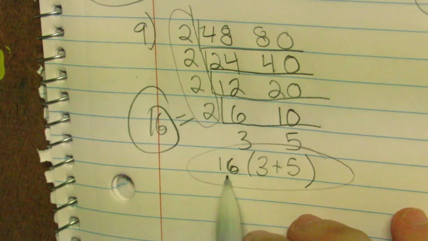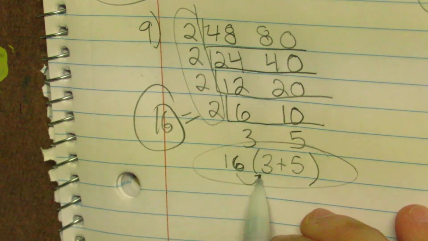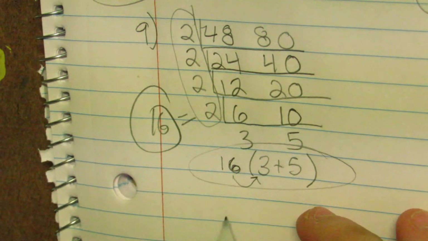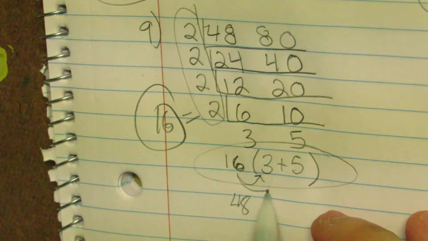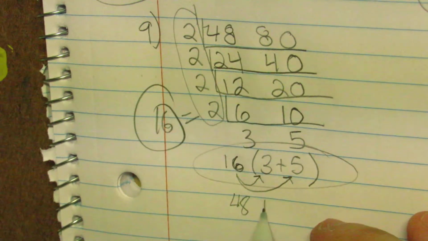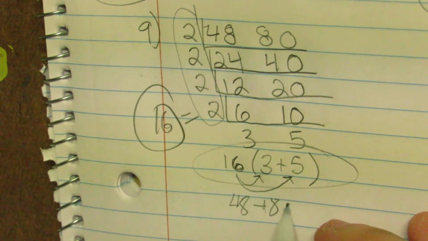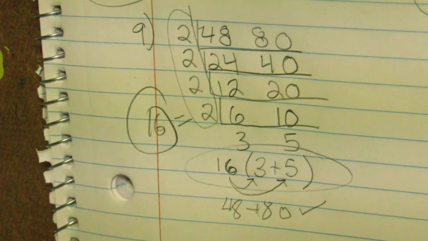So you would distribute 16 to 3. So you'd have to multiply 3 and 16. You'd get 48. And then distribute 16 to 5. And you would get 80. Check. Alright, moving on to number 10.